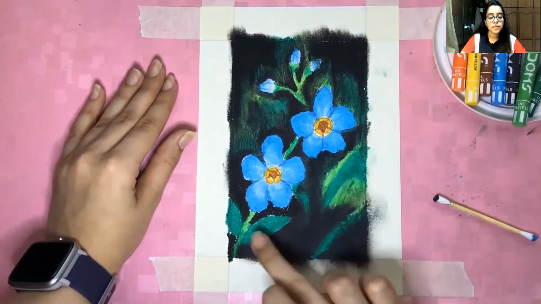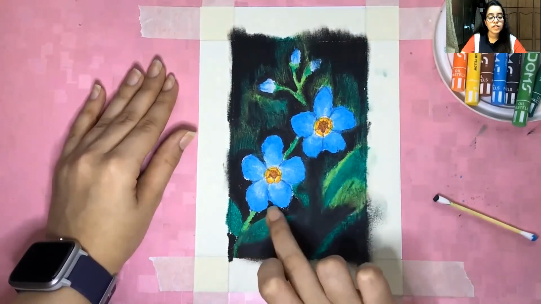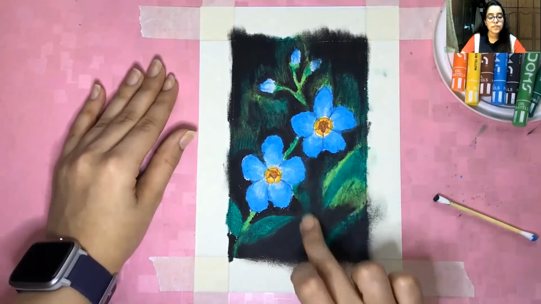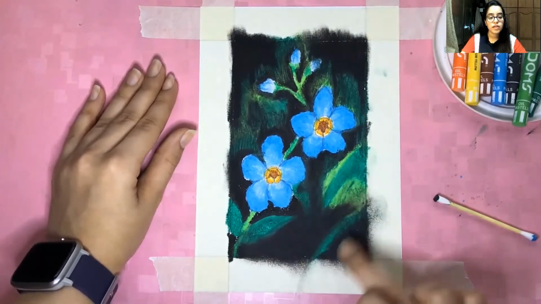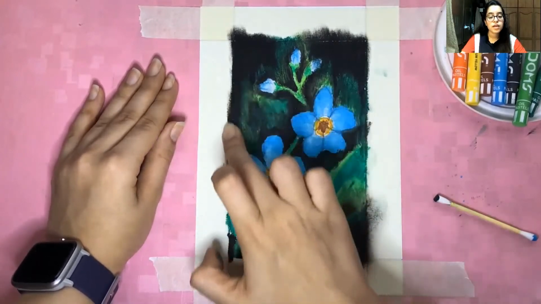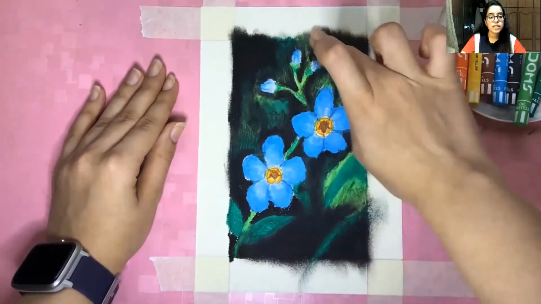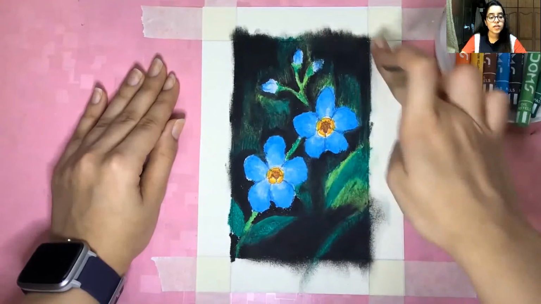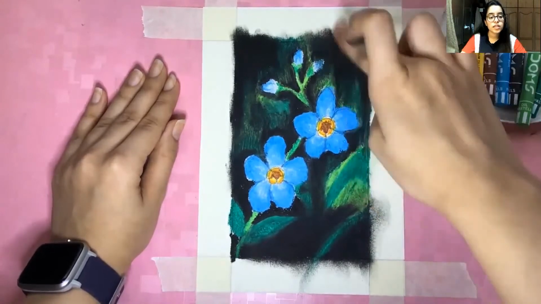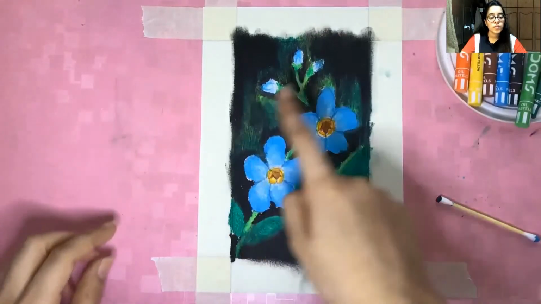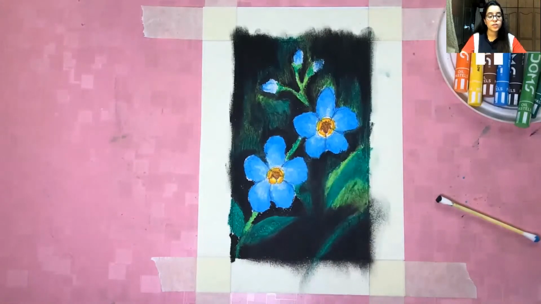Okay. Make sure you have less white spaces. And you're staying within the margins only. I'm almost done with the artwork. Okay, we're almost done with the artwork now.